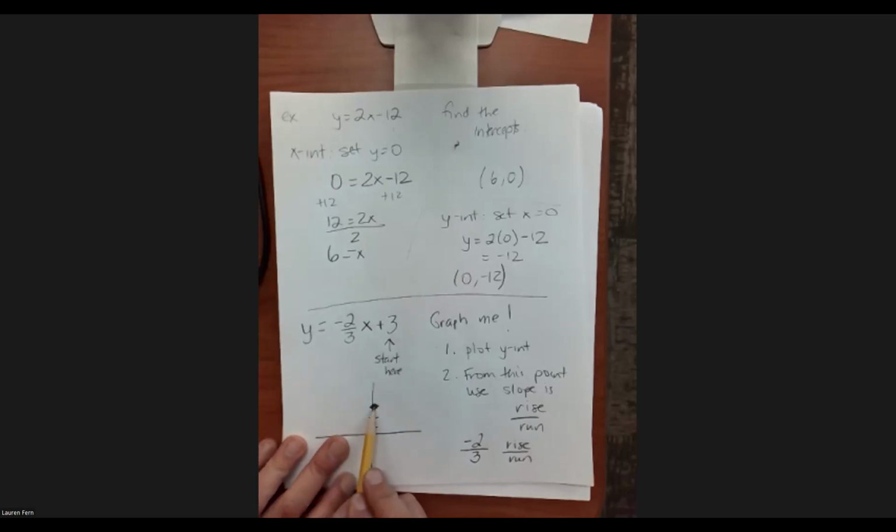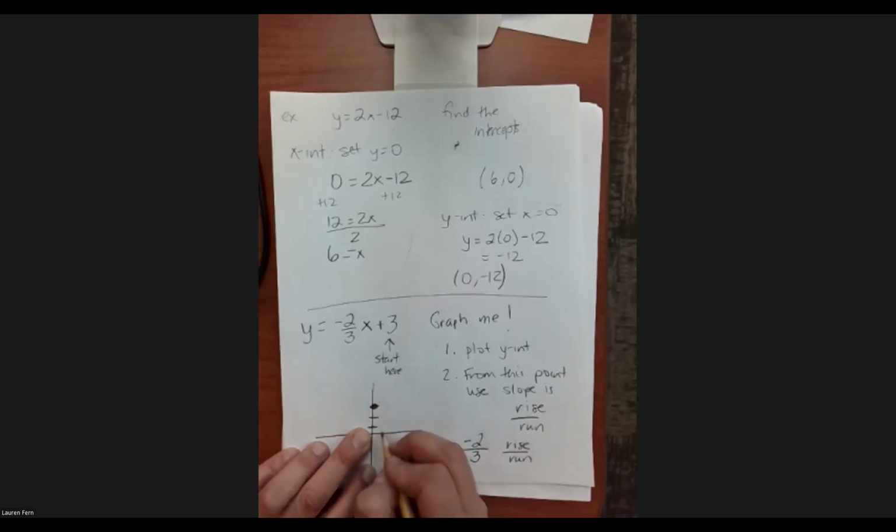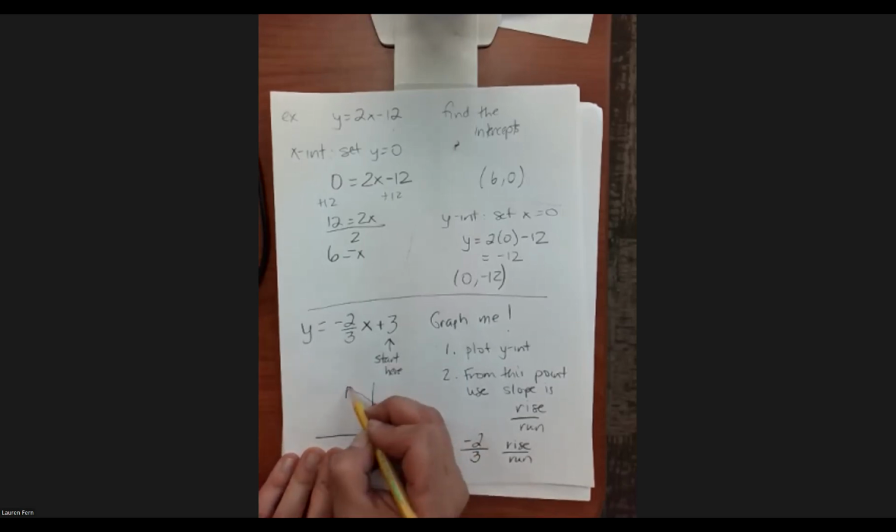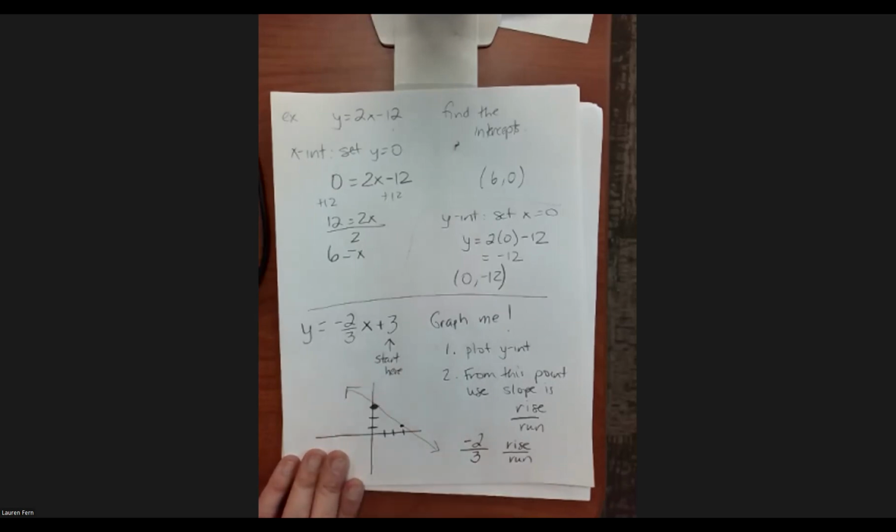So from here, I'm going to go down 1, 2, and then I'm going to run 3. Notice as I'm going from left to right, my line is going down, and that makes entire sense because I have a negative slope.